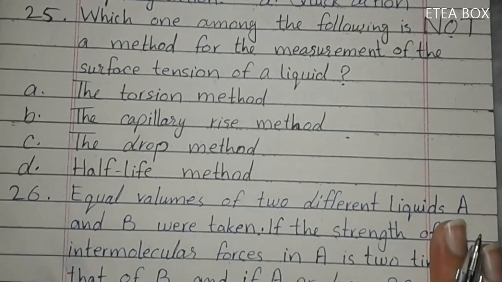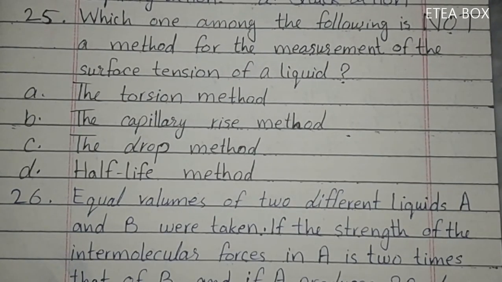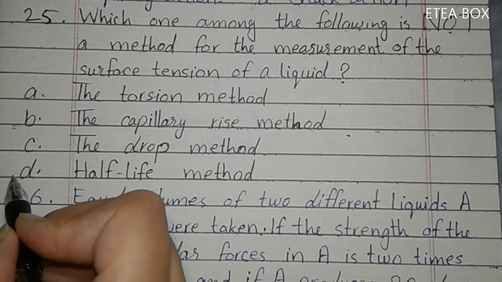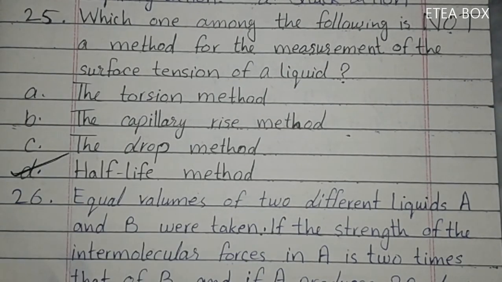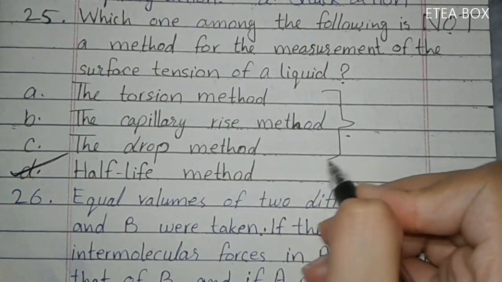Next one. Which one among the following is not a method for the measurement of surface tension of a liquid? Now, the half-life method is not a method to measure the surface tension of a liquid, and the other three are methods for surface tension.